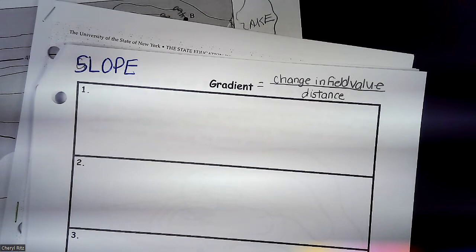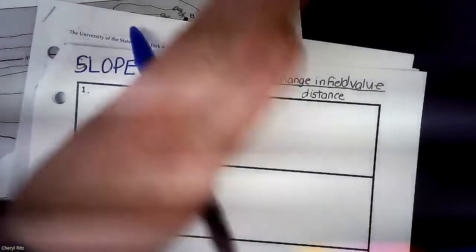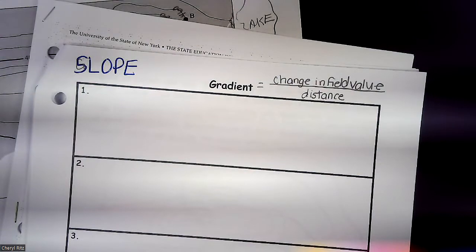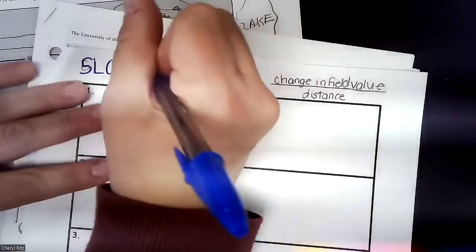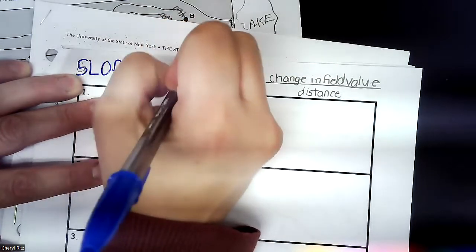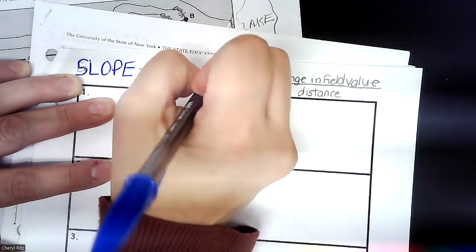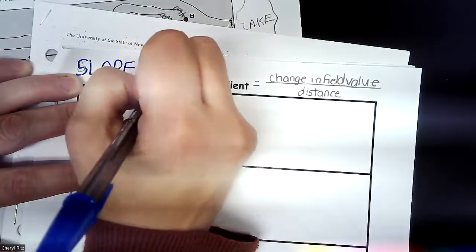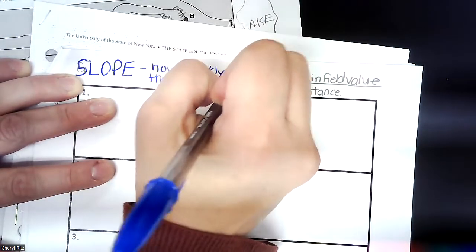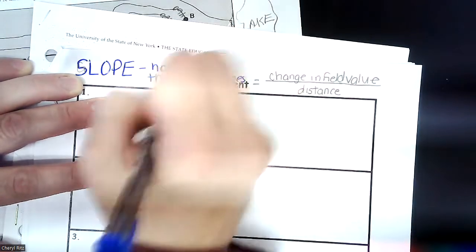If we're talking about the slope of a graph, it's whether the graph goes up really fast or not really fast. Officially, it's how quickly the value changes.